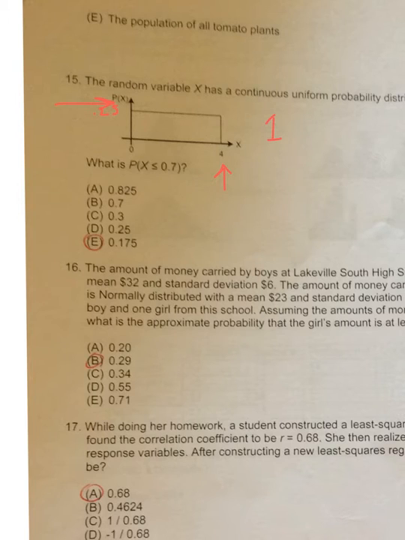Now let's talk about less than 0.7. So I'm just going to draw a line where I think 0.7 is. We're looking for this area right here, and how will we find that area? Well, it's the area of a rectangle. So we would say 0.7 times 0.25. That's the area of that graph, which is letter E.